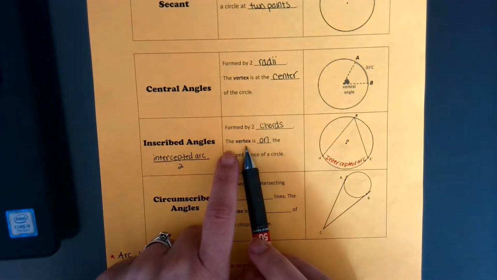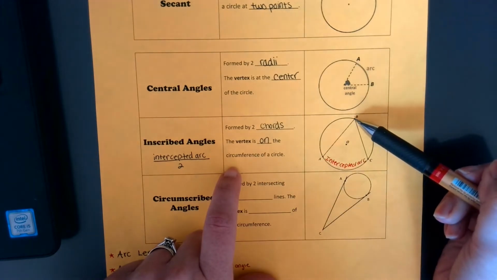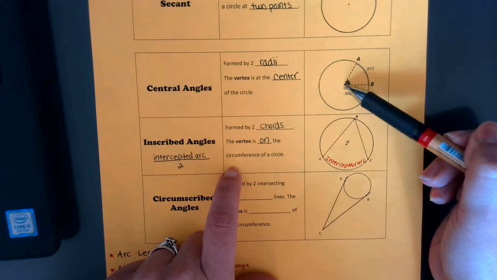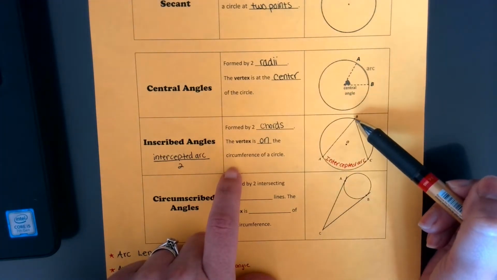Now the vertex is on the circumference of the circle. So the vertex has to be on the circumference. The central angle has its vertex at the center point. Now we're talking about inscribed angles, so it's going to be on the circumference.